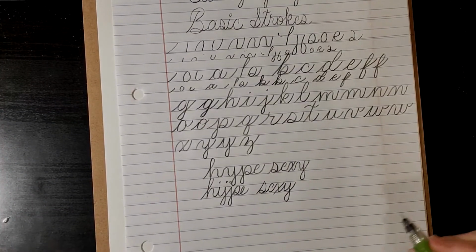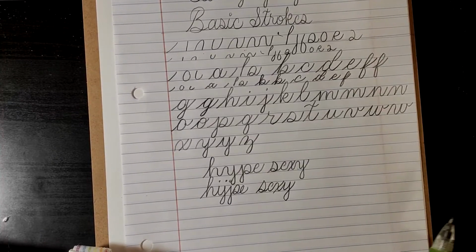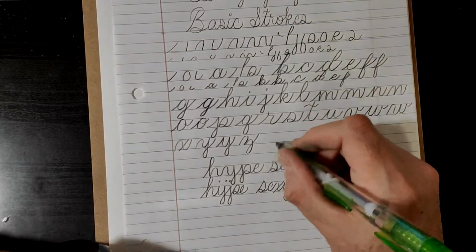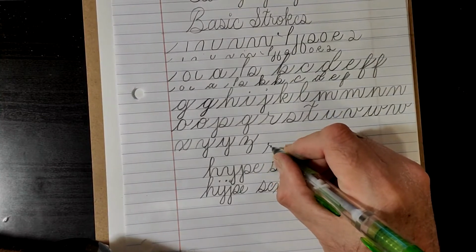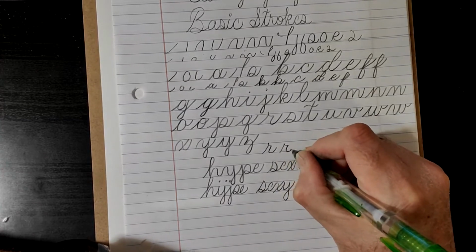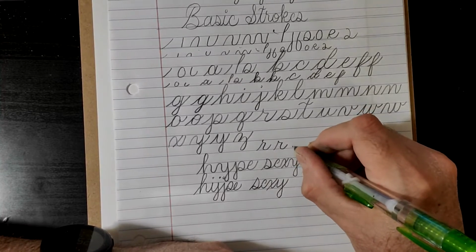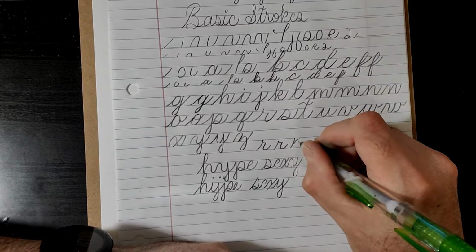Now, R's, K's, P's, and S's are probably the most difficult because you can do an R like this, or you can do an R like that, or you can do an R like this.